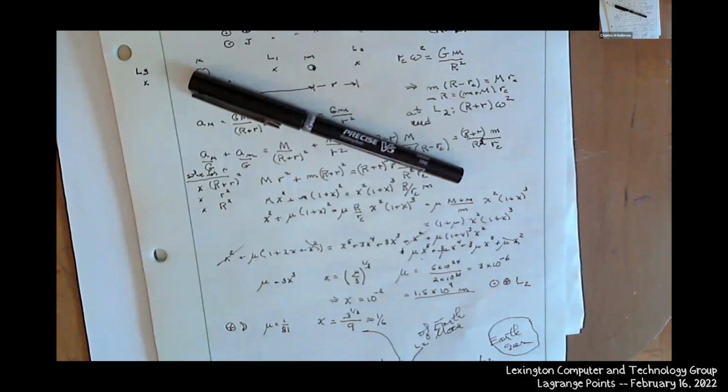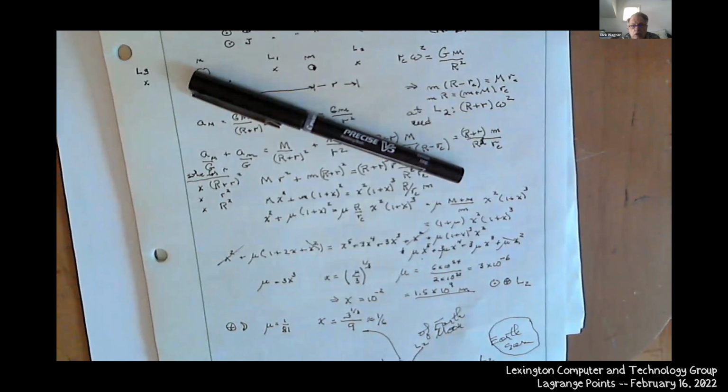No, it's actually the other way around, Dick. L4 and L5 are stable for perturbations in any direction. L1, 2, and 3 are stable sort of along the line, but if anything tries to push them to the side, then they don't come back. Okay, then my question is why?